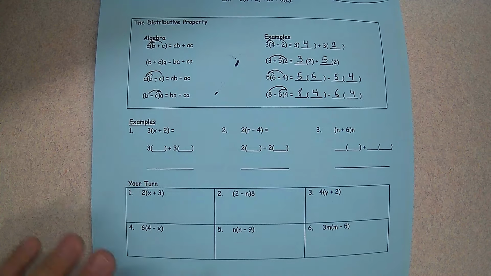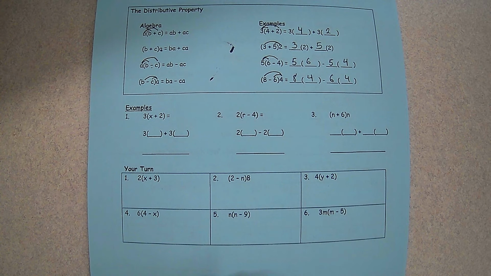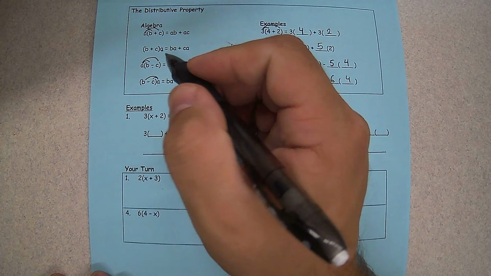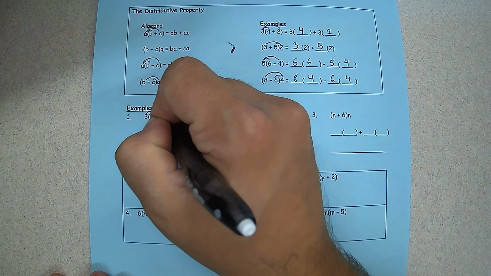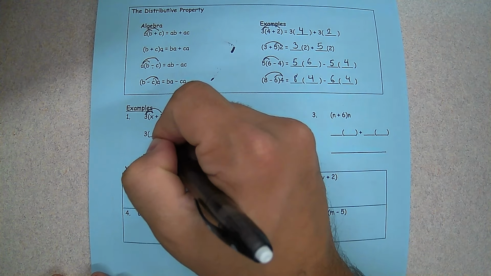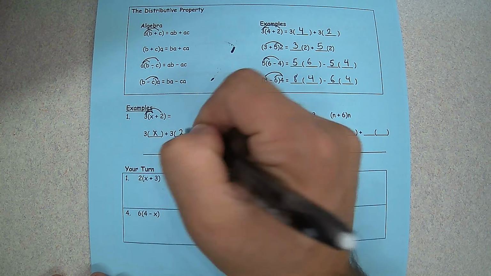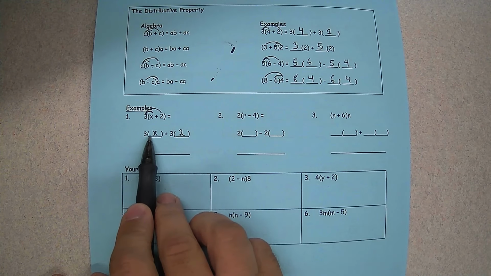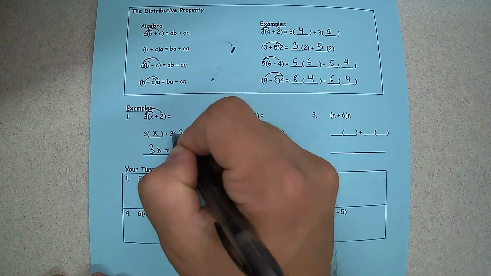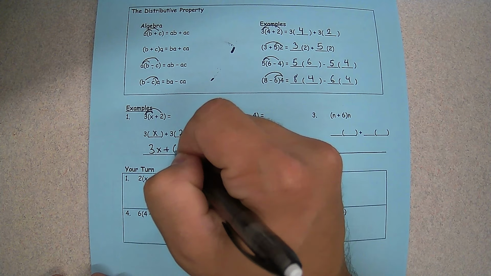Let's look at a couple of examples, and then I'm going to have some for you to work on as well. So just like we did before, we did 3 times x, and then 3 times 2. 3 times x is just 3x, plus 3 times 2 is 6.